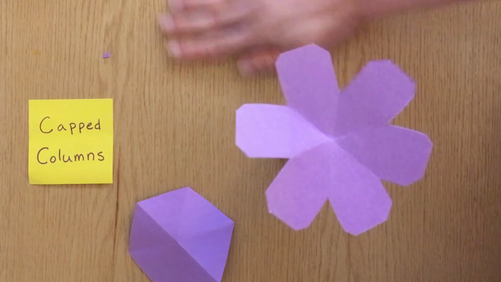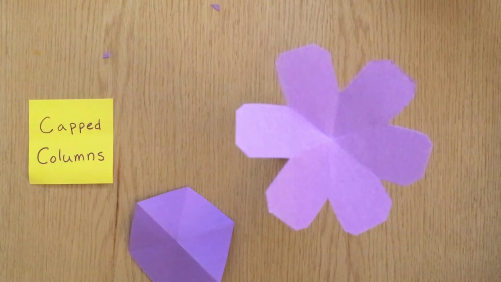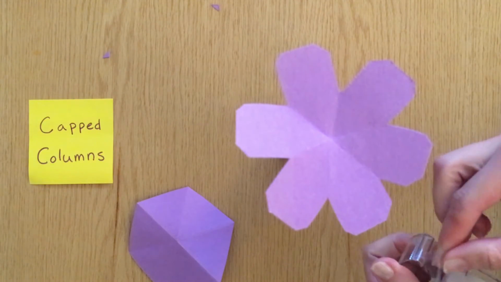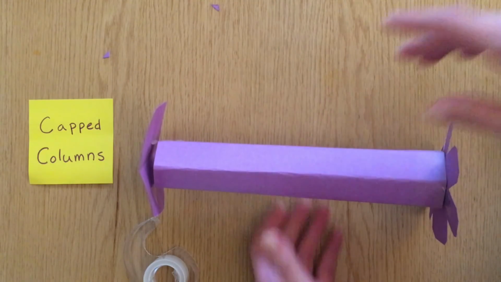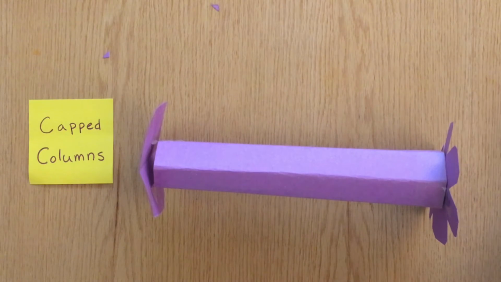Now we're going to add our plates, one to the top and one to the bottom of our column. And here is my finished capped column snowflake.